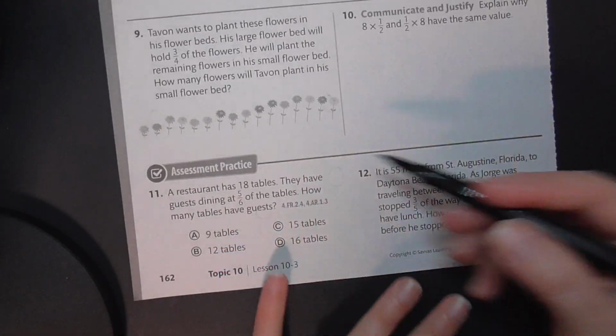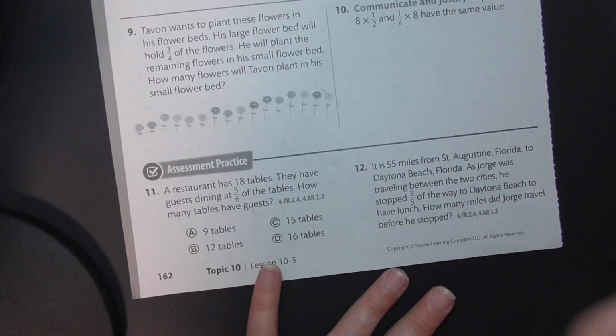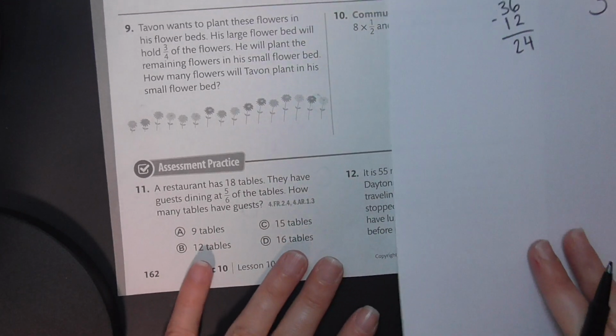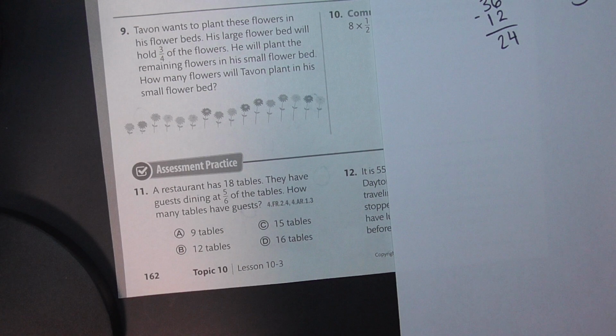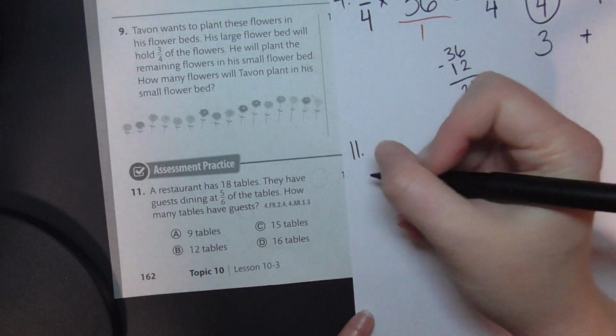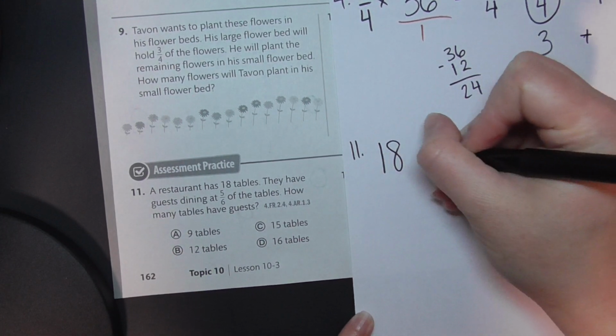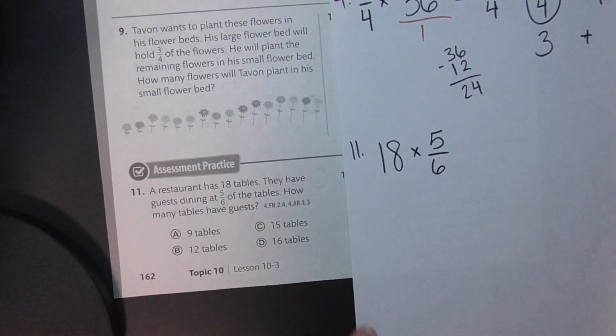Flip the page. We are going to do our checked assessment practice, numbers 11 and 12. A restaurant has 18 tables. They have guests dining at 5/6 of the tables. How many tables have guests? So for number 11, we have 18 holes times 5/6.